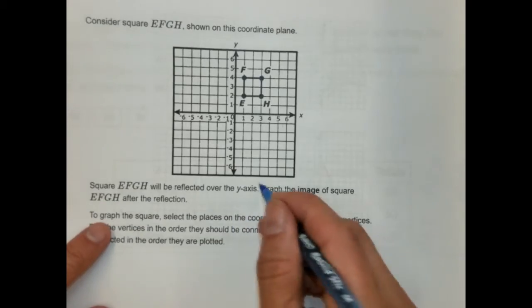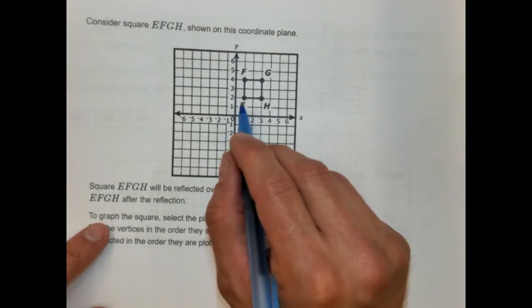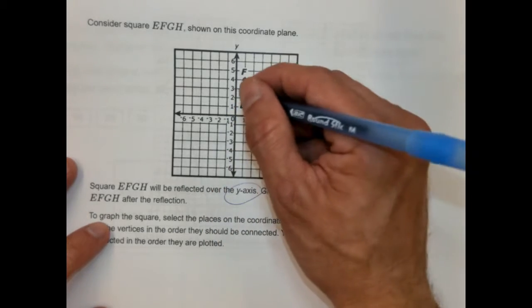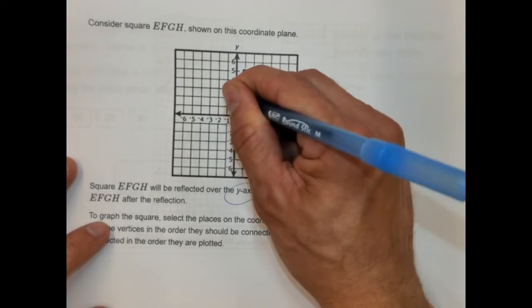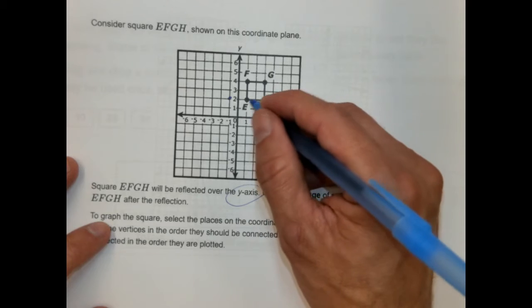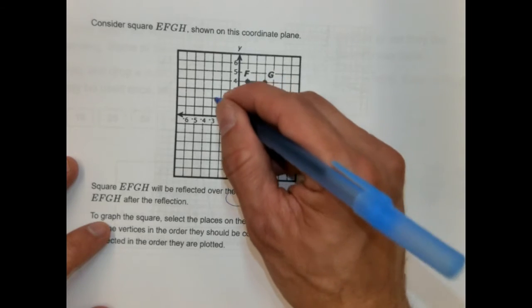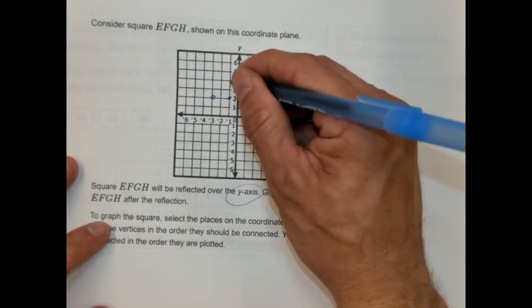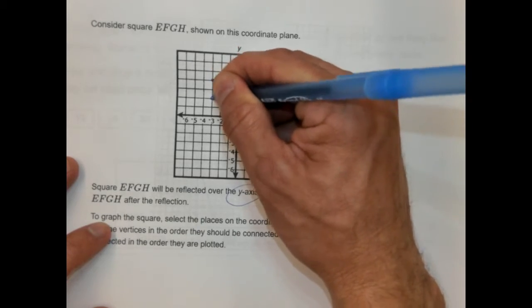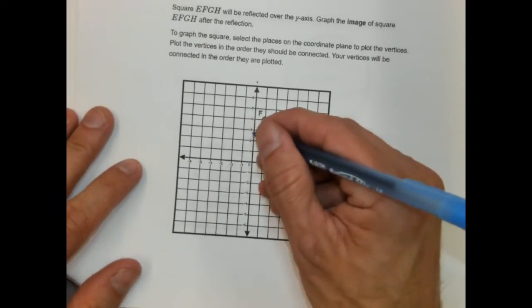So if we're reflecting over the y-axis, it's flipping this way, right? So that means the x values would change signs. But you can just count the squares. This is 1 this way, it'd be 1 that way. This is 1, 2, 3, it'd be 1, 2, 3. Same thing here, and same thing here. And at least the nice thing about this one is you don't have to worry about assigning the letters, the vertices. I think I do it on this side, yeah. So technically it should look like this.